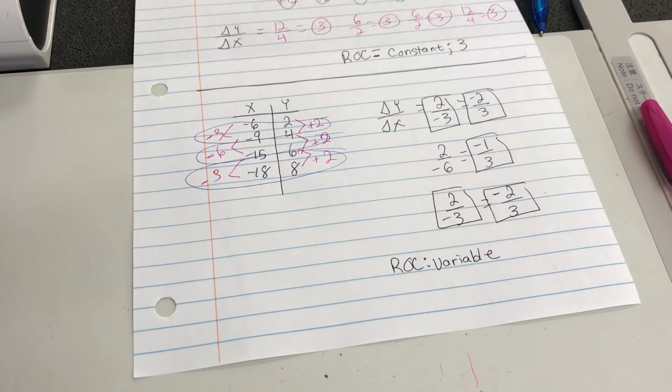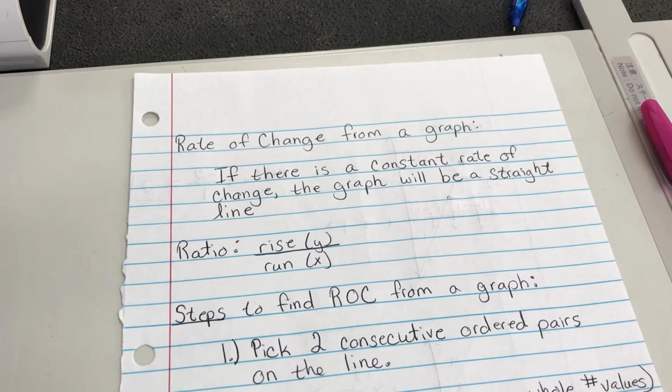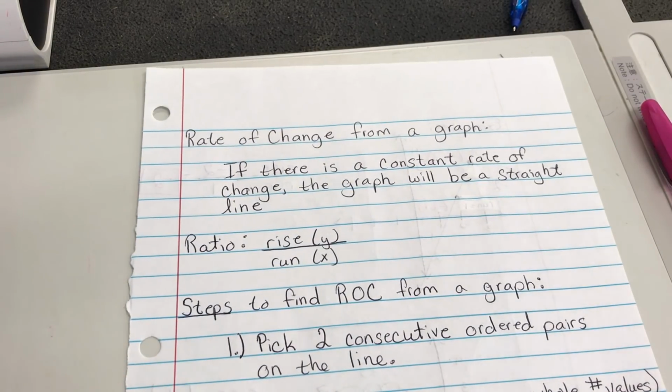So now let's learn how you find rate of change from a graph. So that's going to be the next thing that we do. Rate of change from a graph. If there is a constant rate of change, the graph will be a straight line. You're going to have a ratio of rise over run.